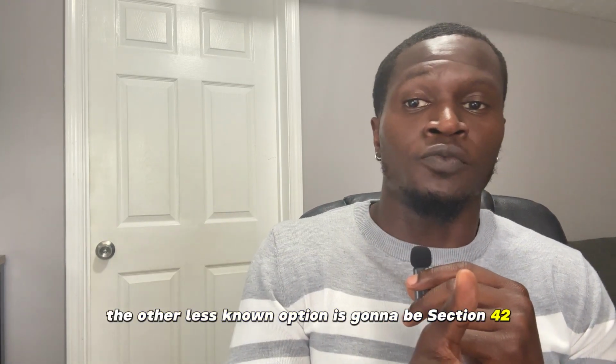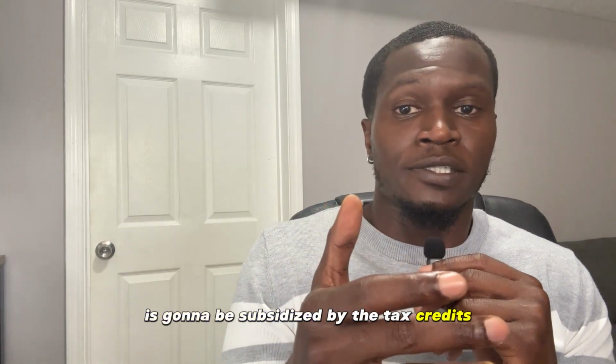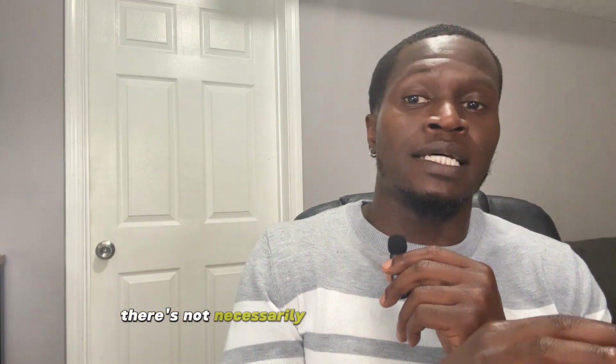The other less known option is going to be Section 42, which is the low income housing tax credit. With the low income housing tax credit, the development or redevelopment of the property itself is going to be subsidized by the tax credits. And beyond that, there's not necessarily going to be a government subsidy to the rents.